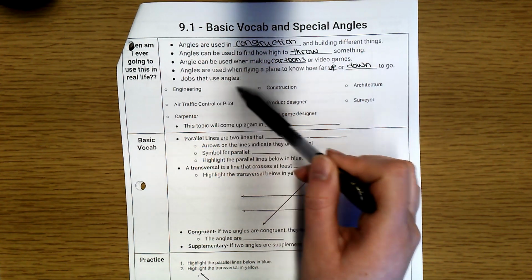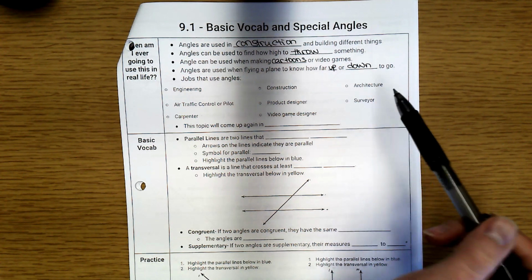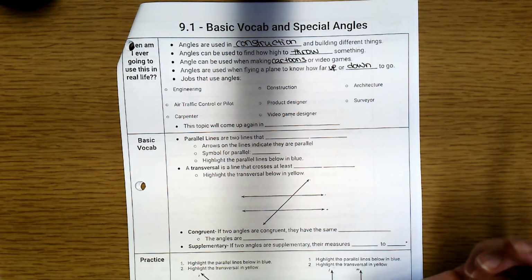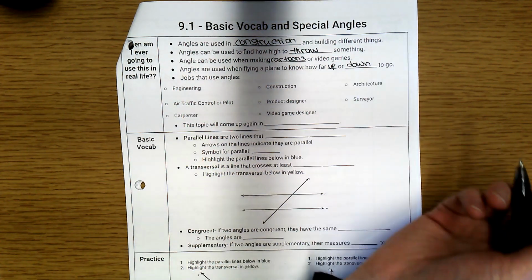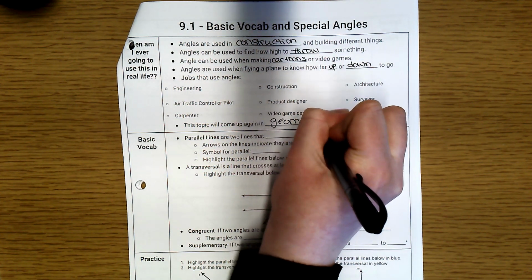Carpenter goes back with our top line here of just making things. And surveyors are people that tell you how large a piece of land is, so they have to make sure that their angle is correct so that they're getting the correct distance for your plot of land. And then this topic is going to come up again in geometry.